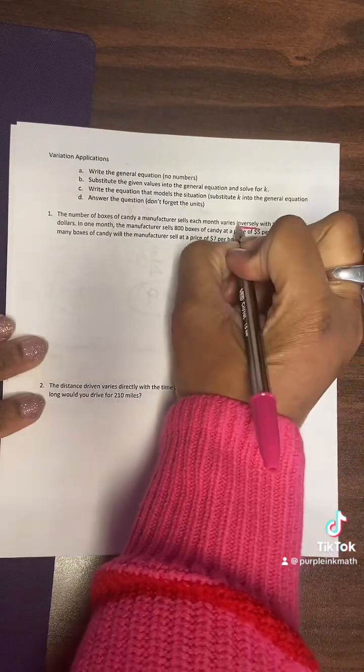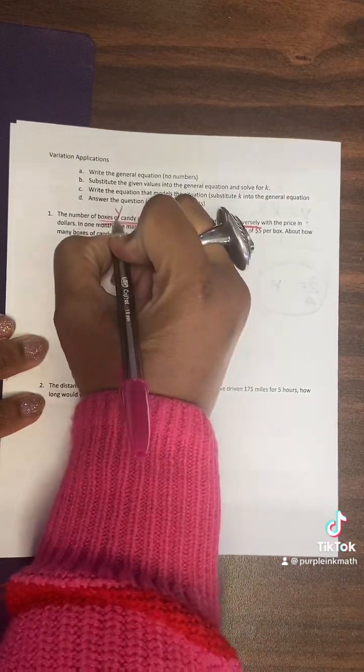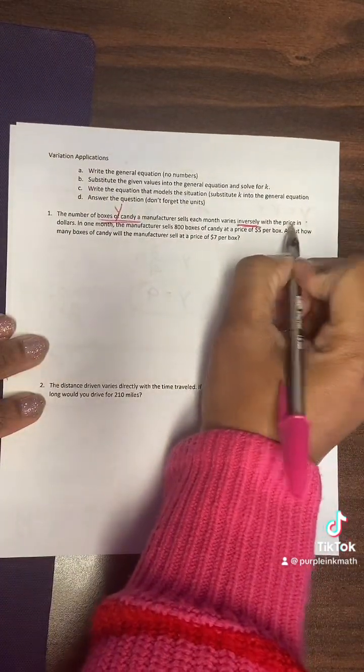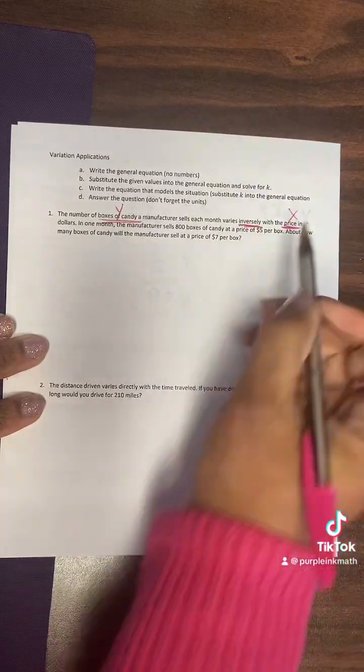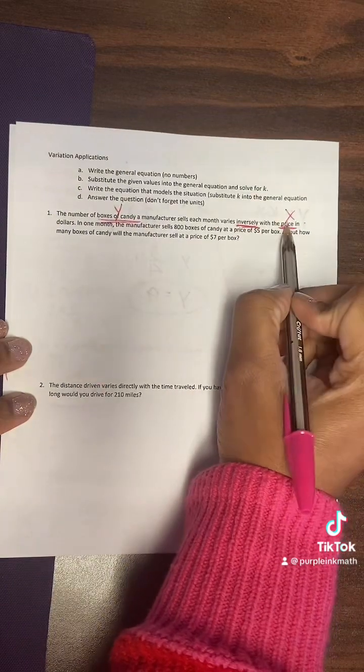Now, this is inverse. So whatever is to the left of this will always be y. So boxes of candy is y. Whatever is to the right will always be x. So the price is x. Again, they tell you what it is. To the left is y. To the right is x.